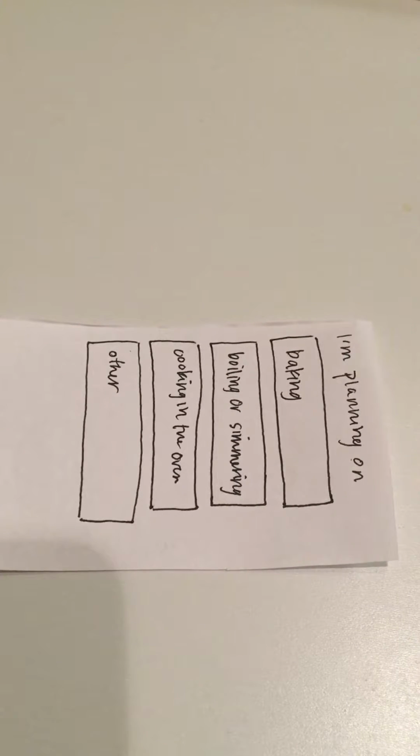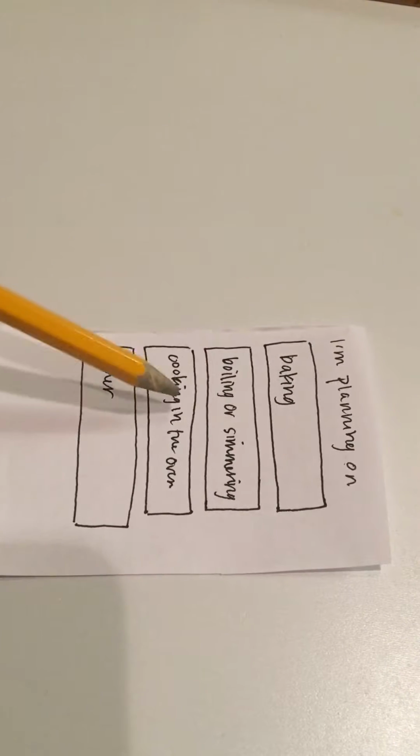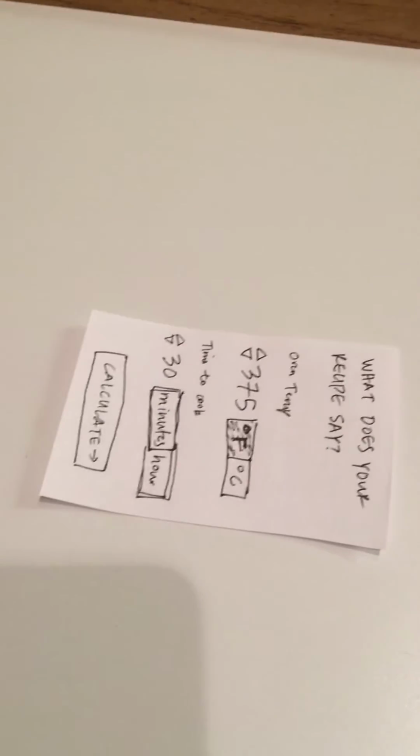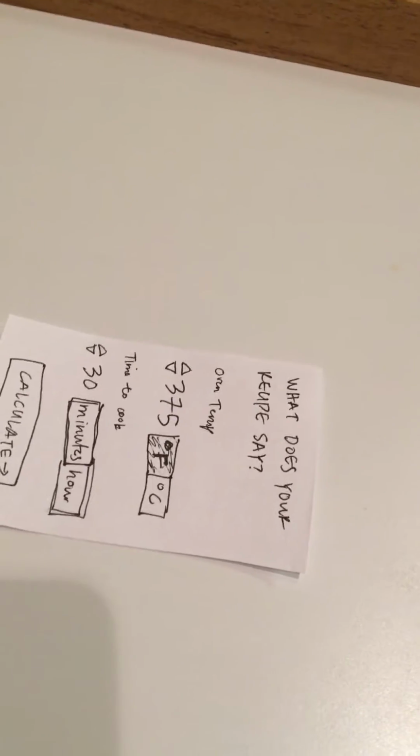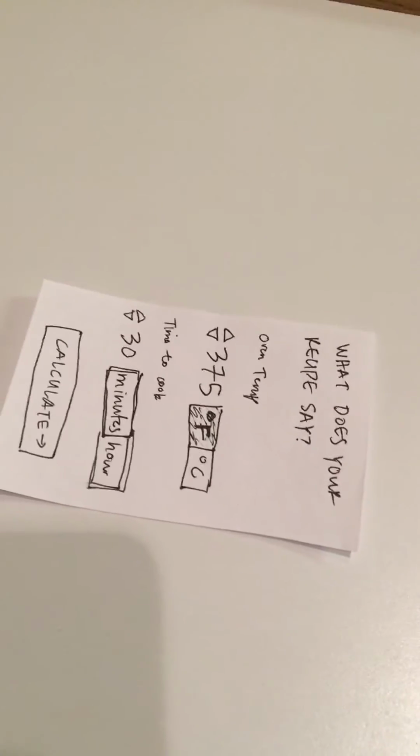And then I would probably this time do cooking in the oven, because I would assume that that's what a casserole would be. Well, you sounded a little uncertain about that. Right, not quite sure. I think the difference between baking and cooking in the oven, to me at least, is a little bit confusing.